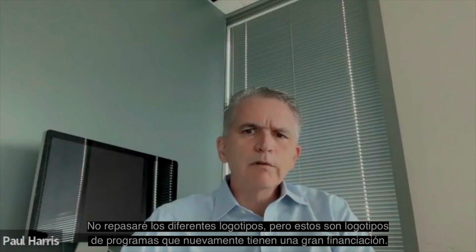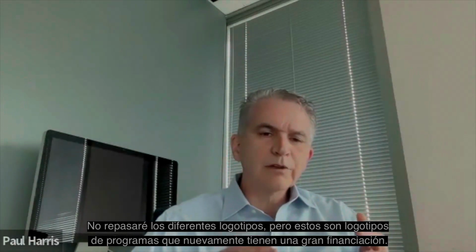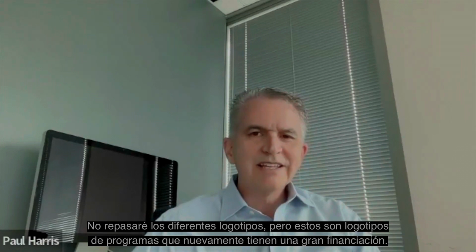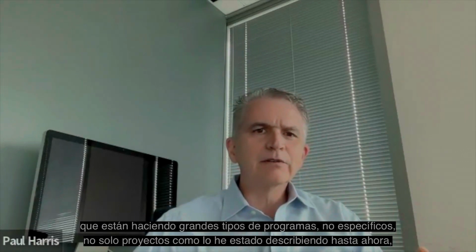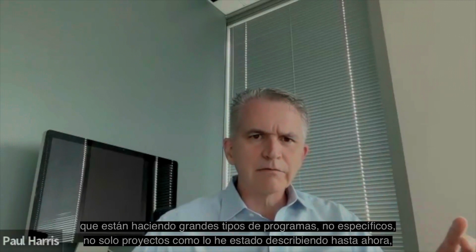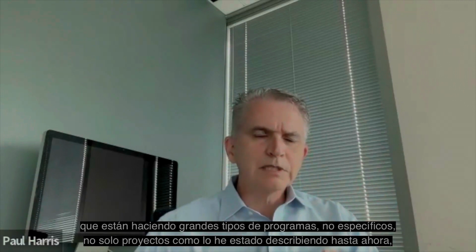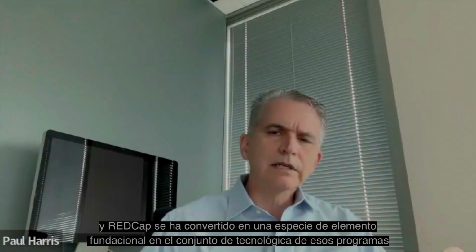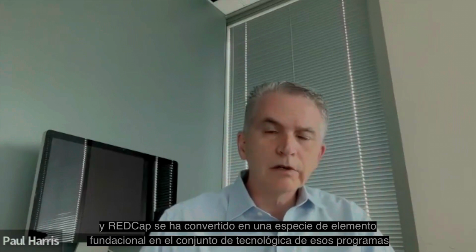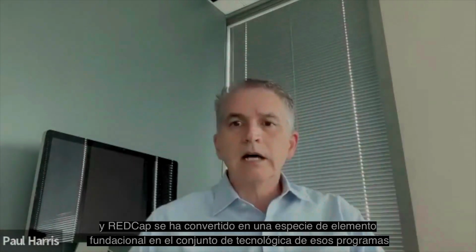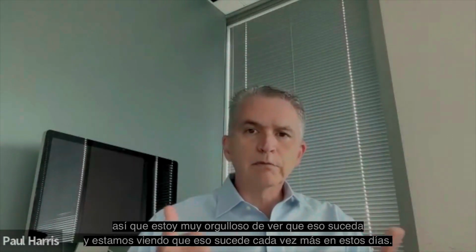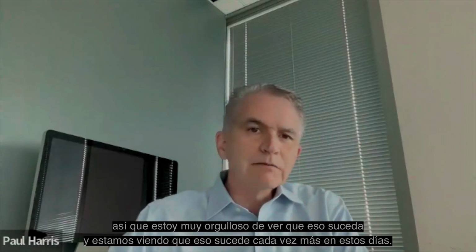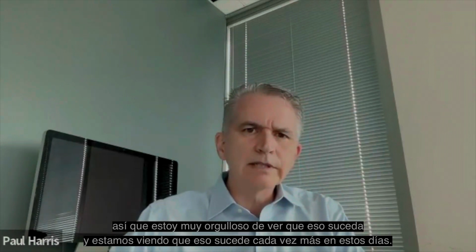I won't go over the different logos, but these are logos of programs that have heavy funding. They're doing large programs, not just projects as I've been describing so far. And REDCap has become a foundational element in the technology suite of those programs. I'm really proud to see that happening, and we're seeing it more and more these days.